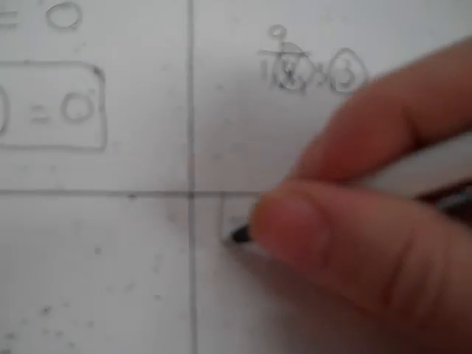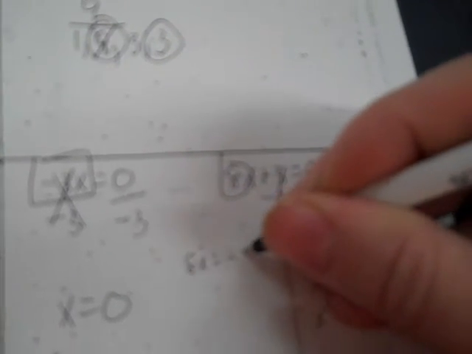So that's factor 1, and that's factor 2. So negative 3x equals 0, and 8x plus 3 equals 0. So I divide by negative 3, and that's 0. Minus 3, 8x equals negative 3. Divide by 8. That's a decimal. I'm just going to put negative 3/8.